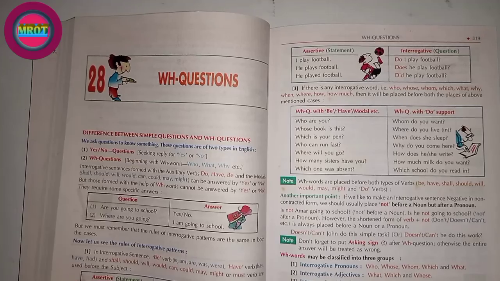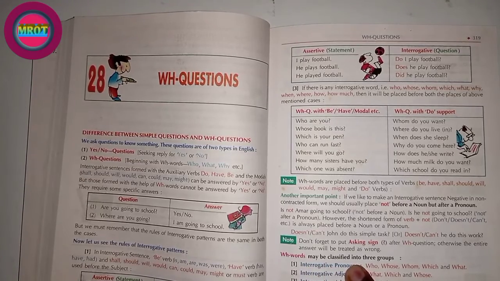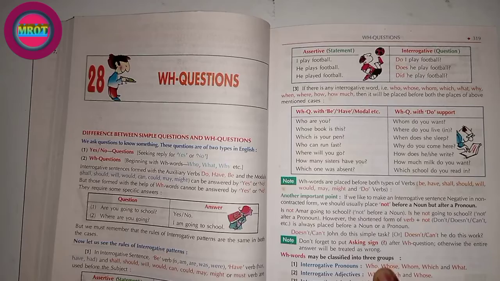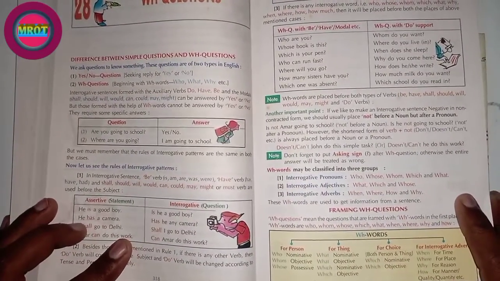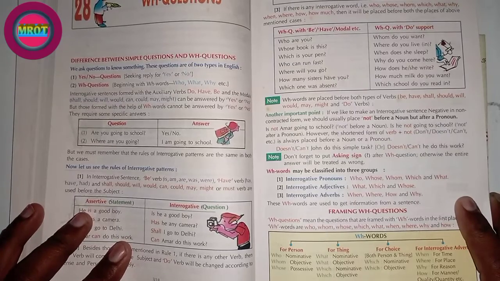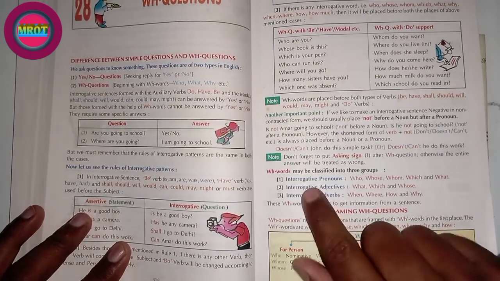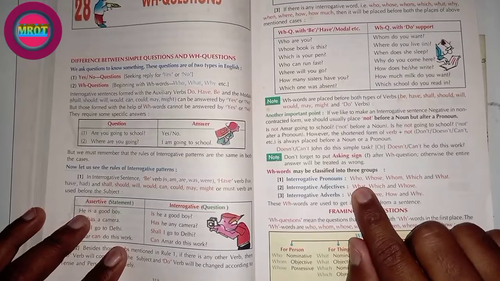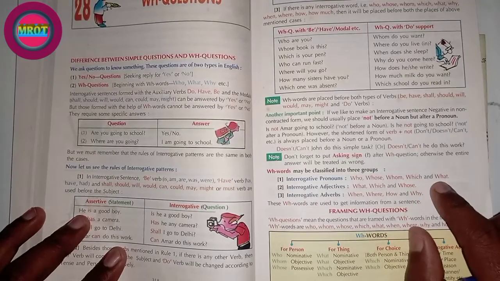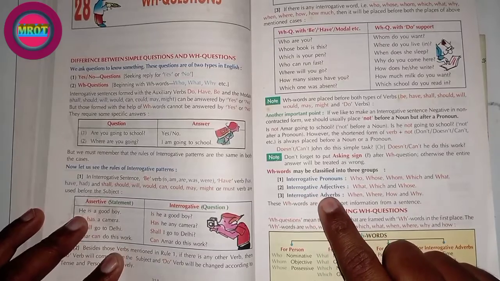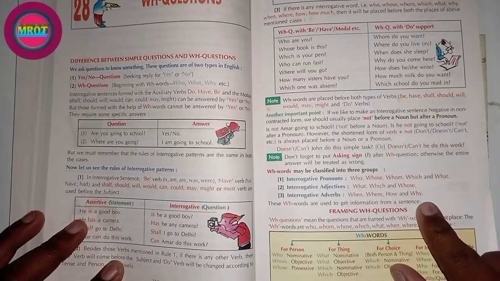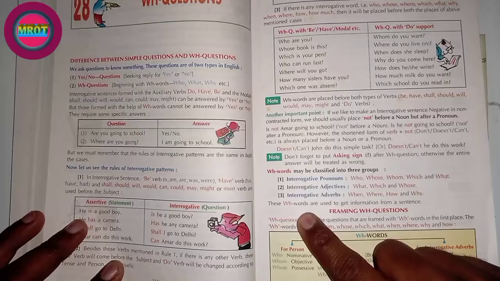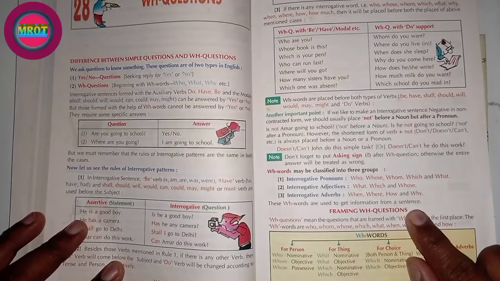So WH words may be classified into three groups. Are you watching? And if you have any problem, please comment. Interrogative pronouns: who, whose, whom, which, and what. Interrogative adjectives: what, which, and whose. Interrogative adverbs: when, where, how, and why. These WH words are used to get information from a sentence.